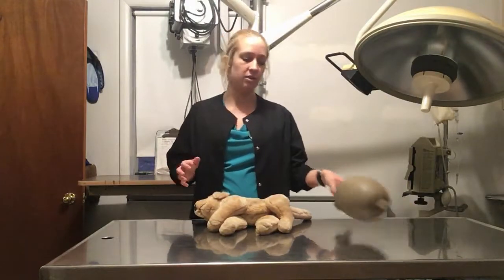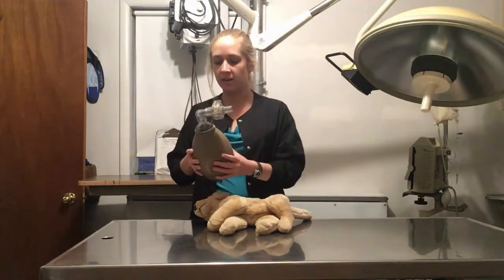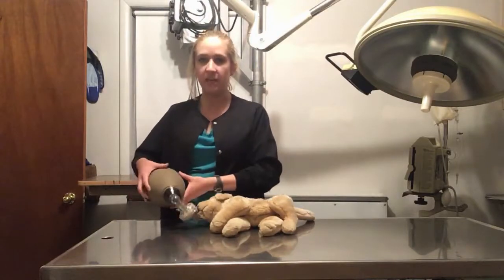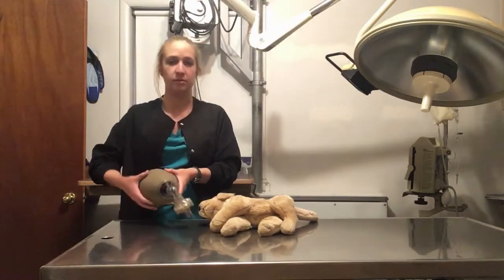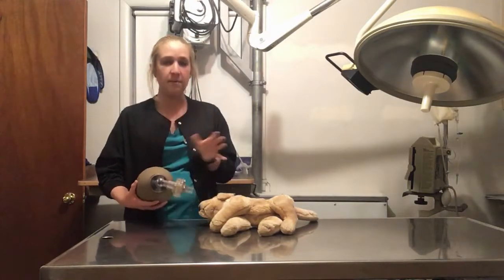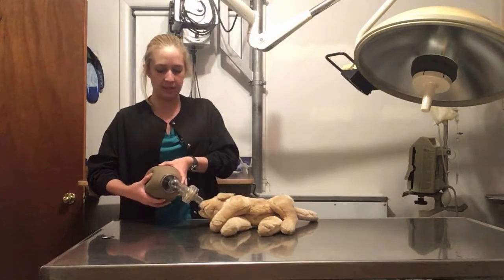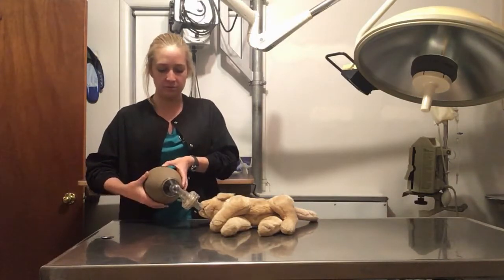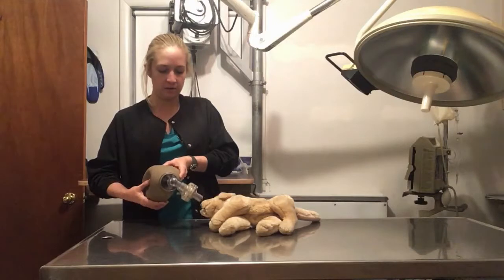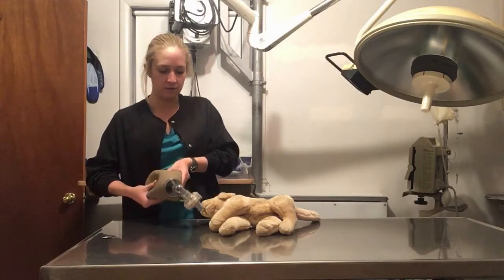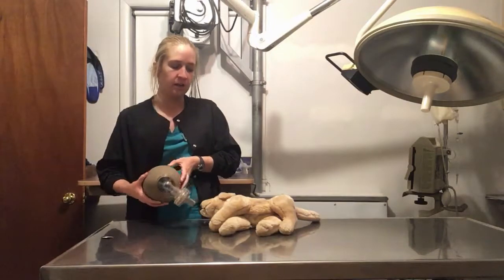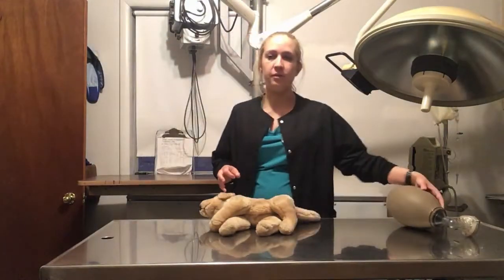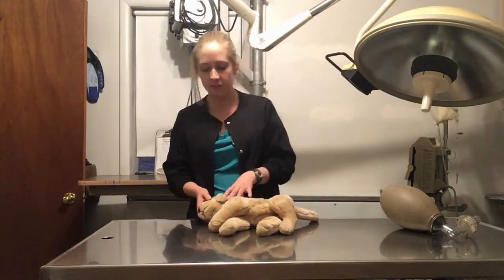If a dog is already intubated or it's possible for you to intubate the dog, you're going to be using the ambu bag. You're just going to attach it onto the end of the endotracheal tube, and you're going to make sure to go very slowly, about 10 breaths per minute, and just squeeze, release, squeeze, release, squeeze, release, squeeze, release.